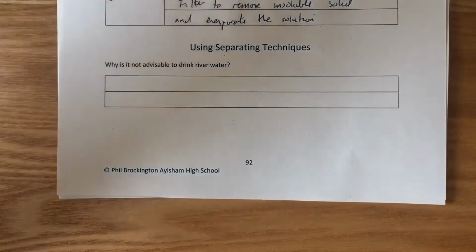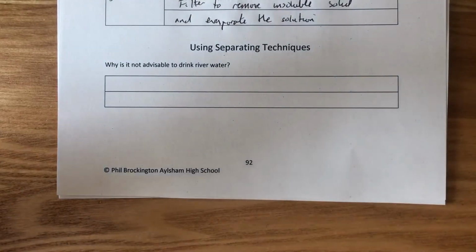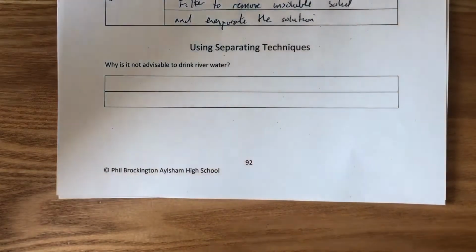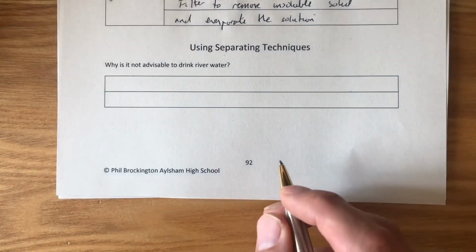We're now at the end of our separating techniques unit, and the last thing the specification wants us to know about is using separating techniques. They particularly talk about how we make water safe for drinking. So that's what we're going to be doing in this video.